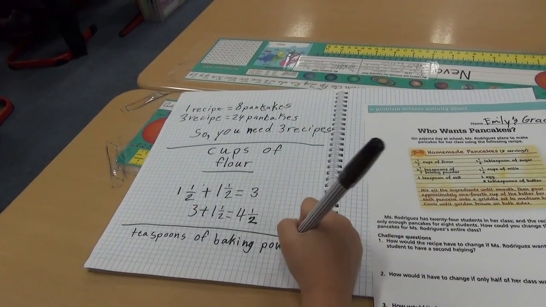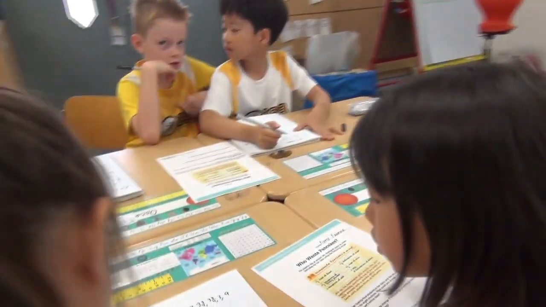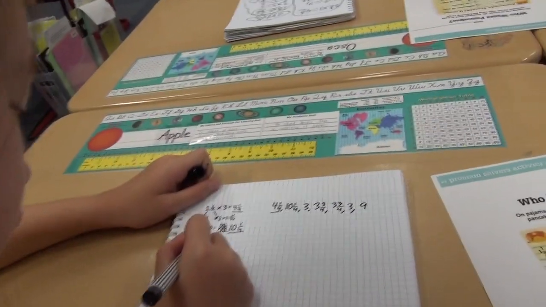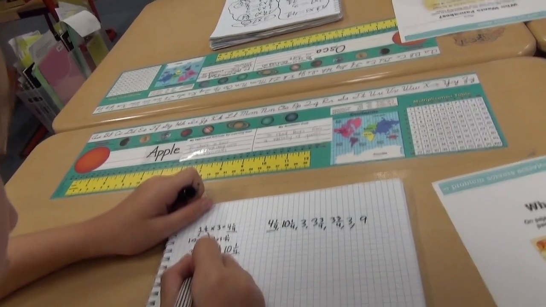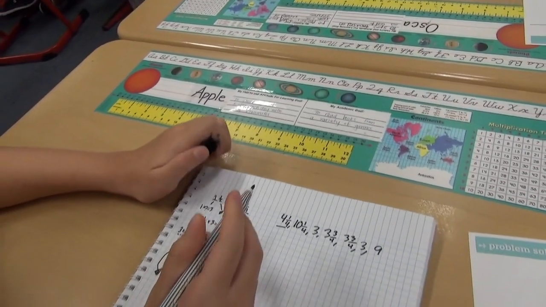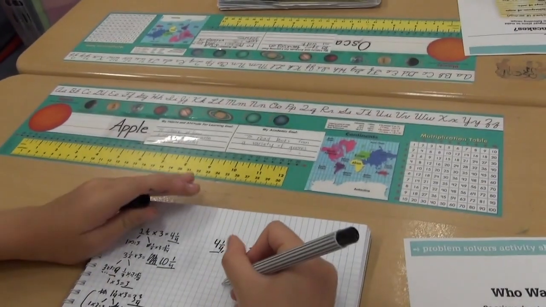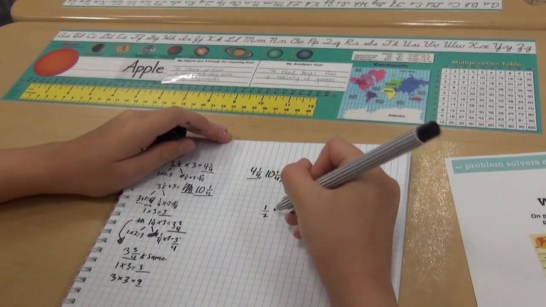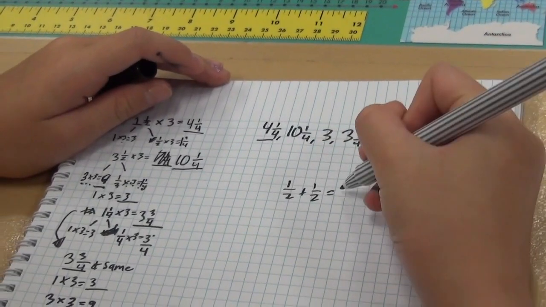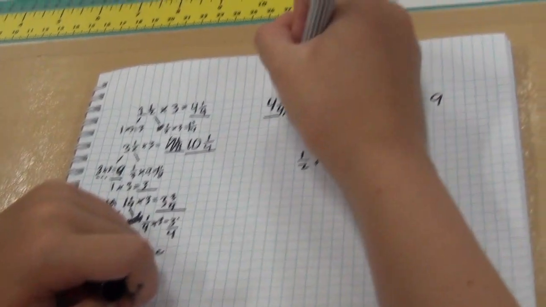So 1.5 cups of flour. Let me explain. Okay, so split this into 3 times 3 equals 9, and then 2 times 3 equals 1 and 1/4. The cups of flour is 1.5. 3 and 1/2. Oh, yeah. Because 1/2 plus 1/2 equals 1 whole, and then we have to add. Yeah, so I agree with you.